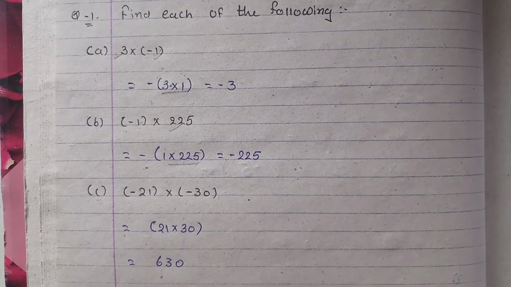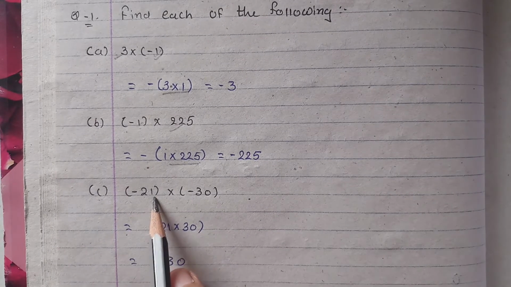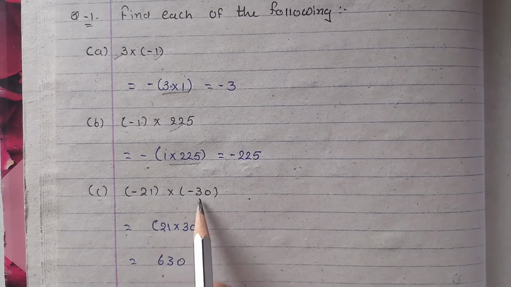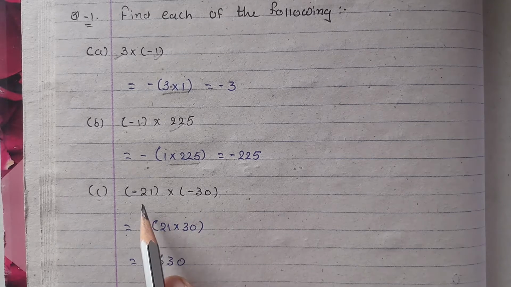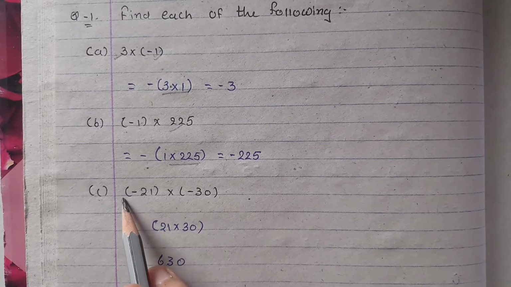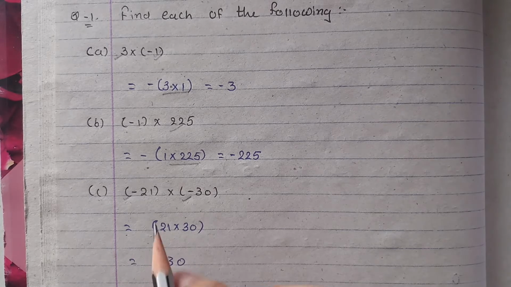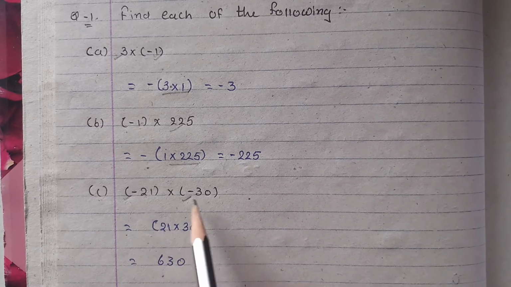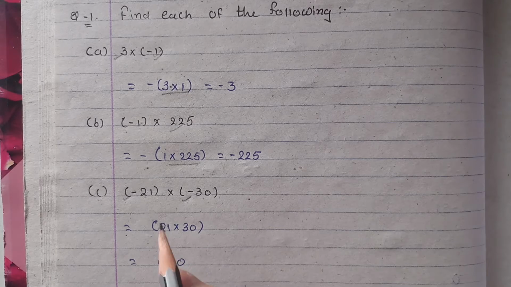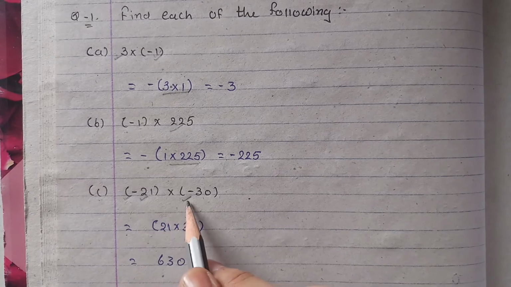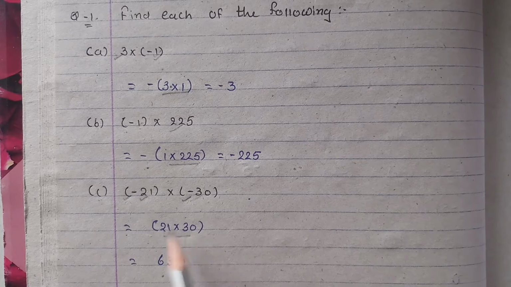C, -21 multiply -30. Now students, here we have both negative integers. As we have seen in the theory part, when you have to multiply two negative integers together, we will multiply them as a whole number and put a positive sign before the answer.